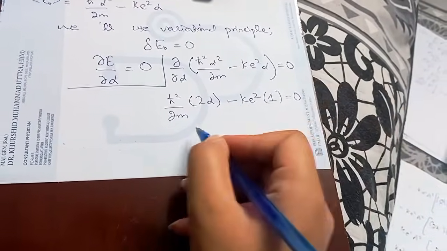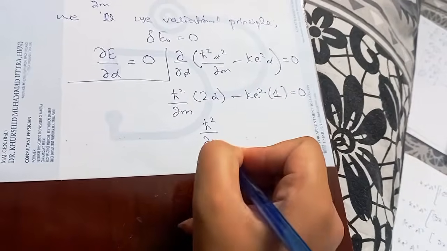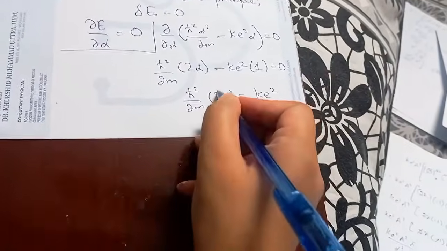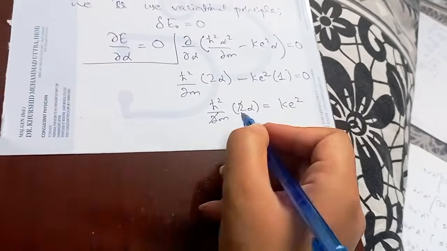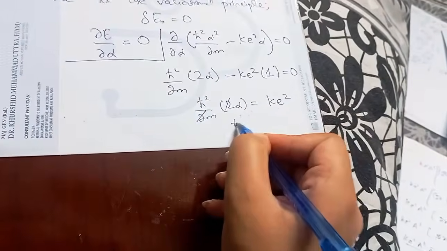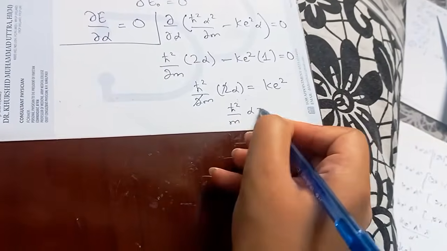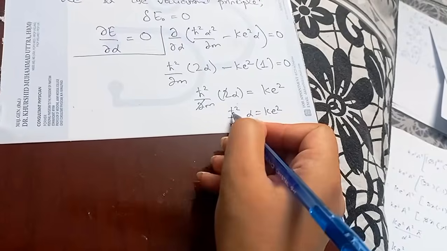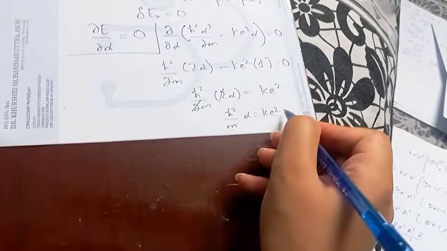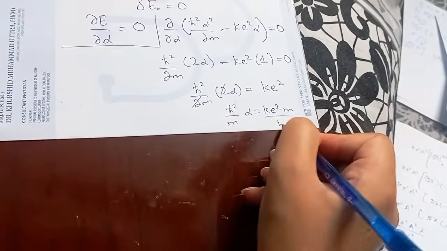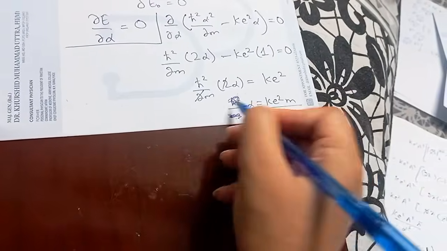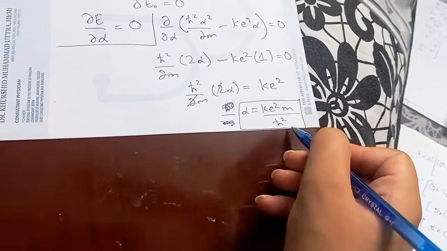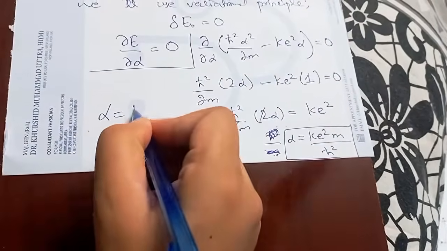Taking it to the other side of the equation, we get k square. 2 and 2 cancel out, and we are left with h square by m. Alpha is equal to k square. Taking m to the other side of the equation, m comes here, h square in the denominator. So this is the value of alpha, k square m by h square. This is the value of alpha.